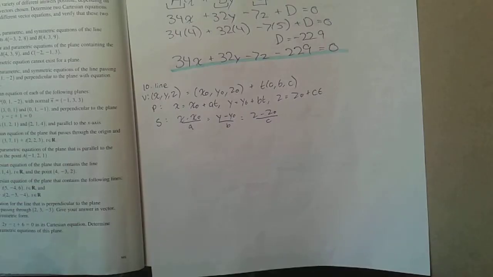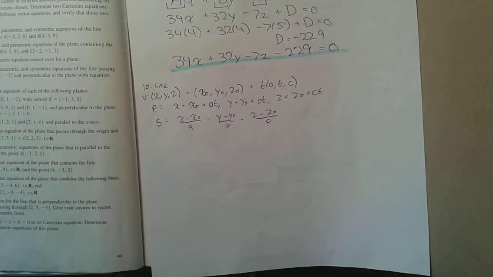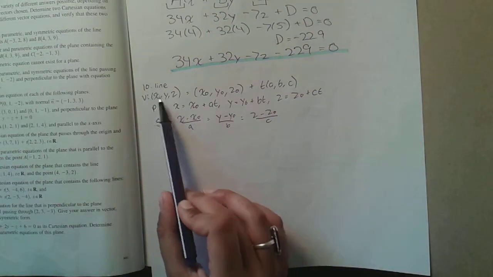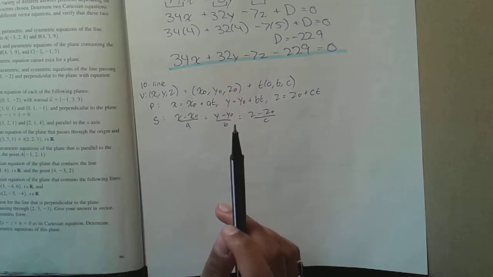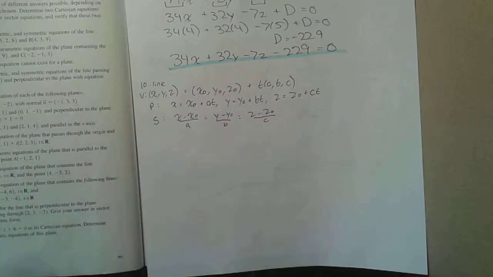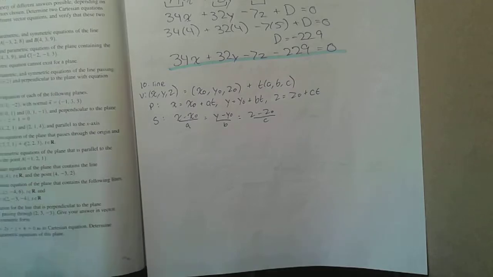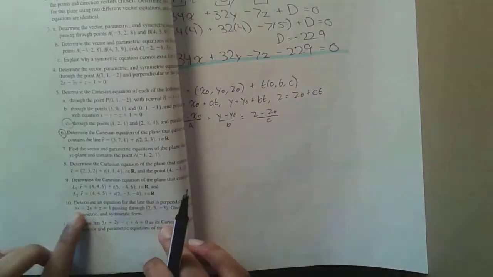For question number 10, we need to find all the line equations: the vector equation, parametric equation, and symmetric equation for a line, and we have this information here.